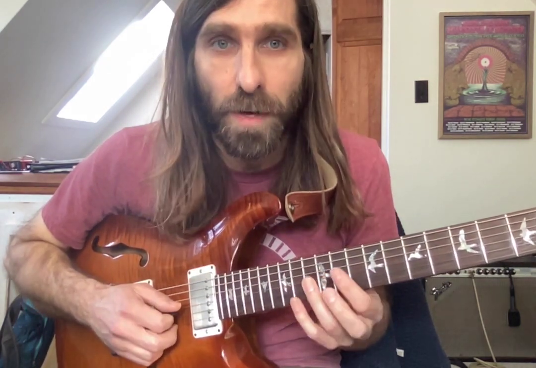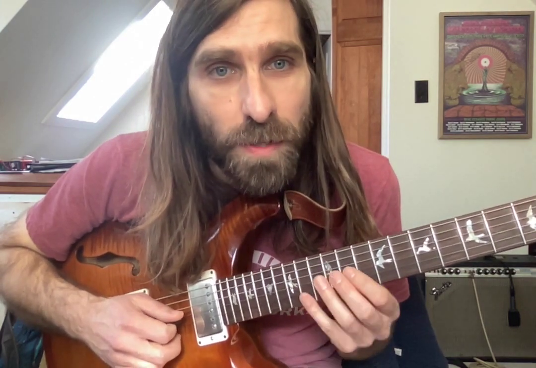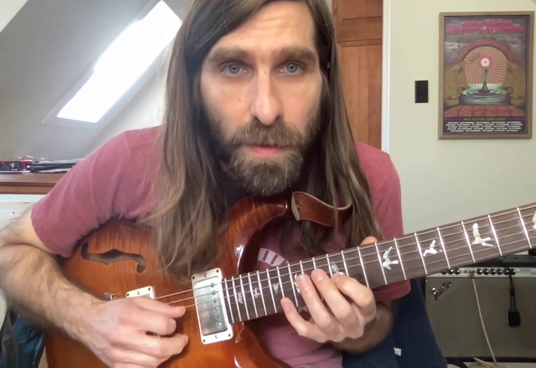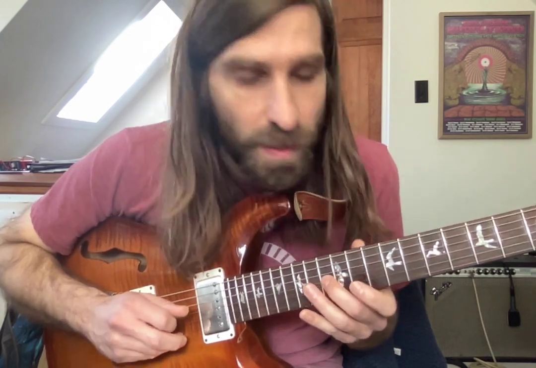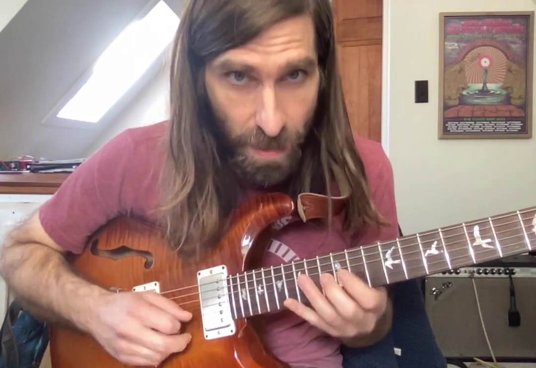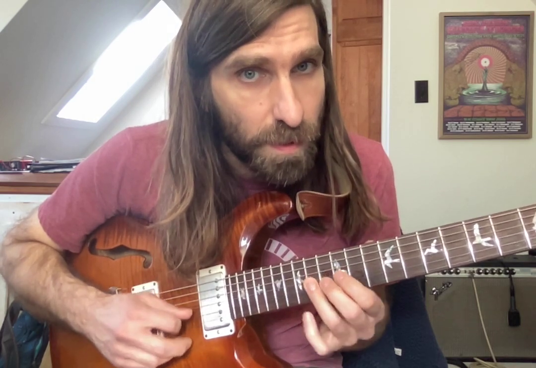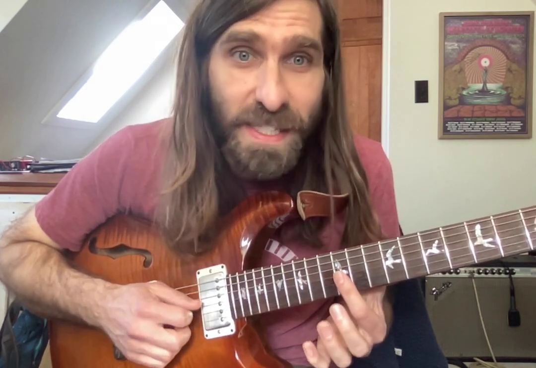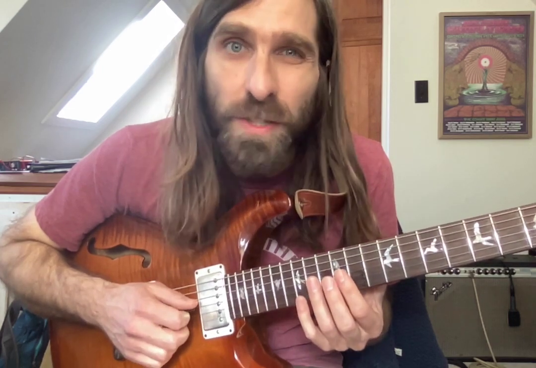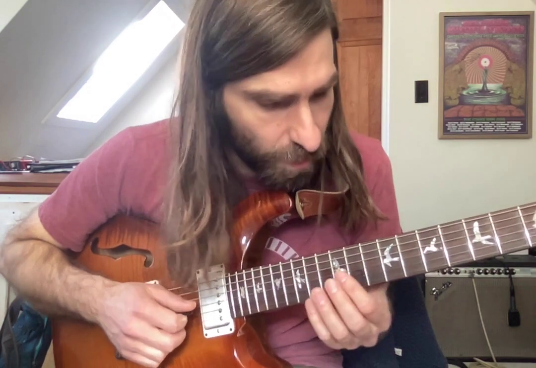Then he goes back to the 11th fret, but does this little figure where it's all whole steps on 2 strings. So that little lick. Then he goes to the 12th fret, the same little lick we just did starting on the 11th fret, but now on the 12th.